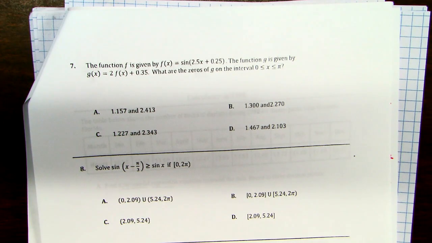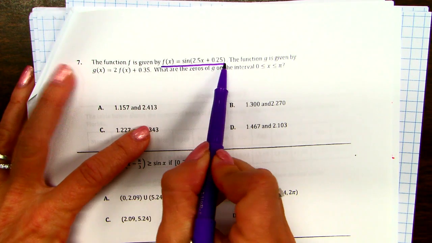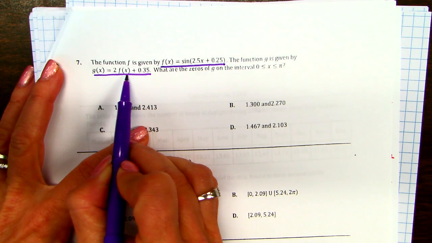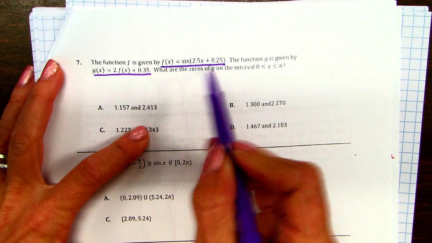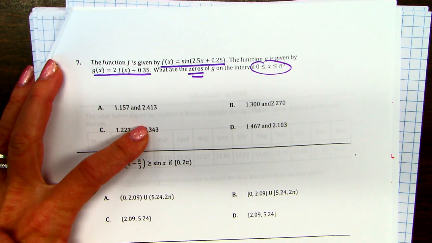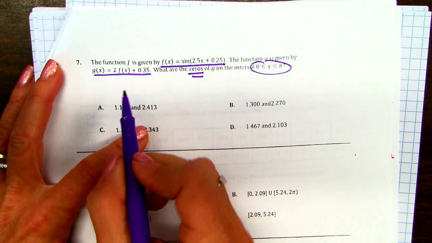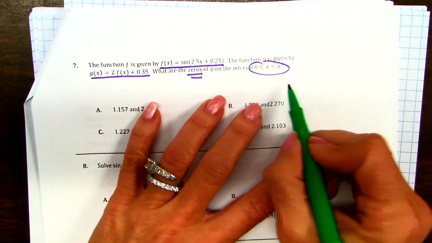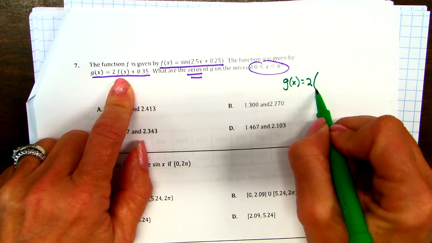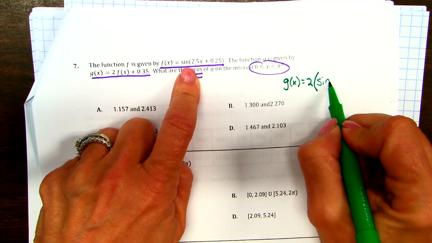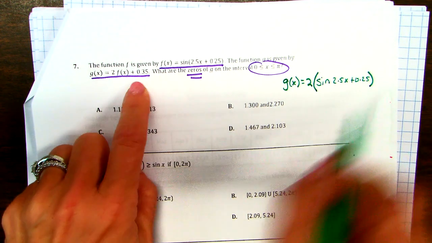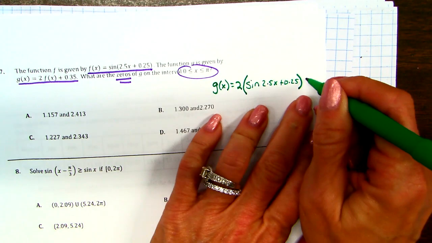Okay. Function f is given to us. Here it is. The function g is this. Let me read it. 2 times your f function plus 0.35. What are the zeros on this interval? So what are the zeros of g? I'm going to be putting g in my calculator. So g of x would be 2, right, times my f function. So I'm putting it in parentheses. Close my parentheses. Plus 0.35.